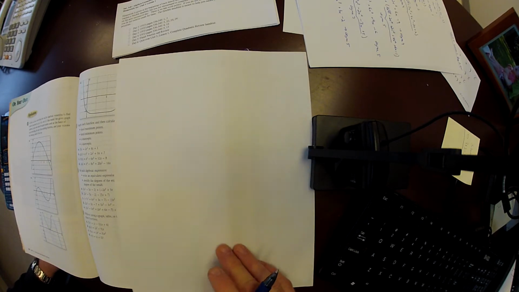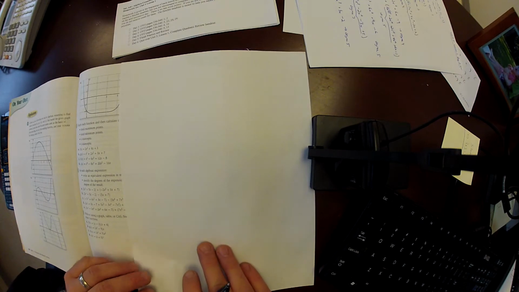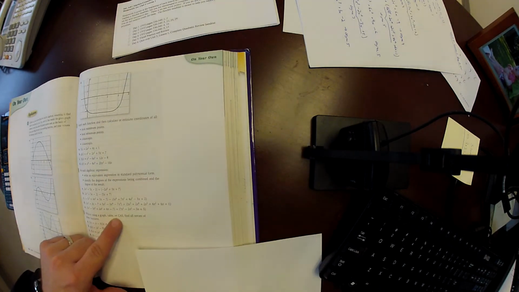Okay, this is day 3 homework of Unit 5, Lesson 1. This comes from page 337. This is question number 4. So we're going to take a look at it, and the question says, without using a graph, table, or a CAS, find all zeros of these functions.